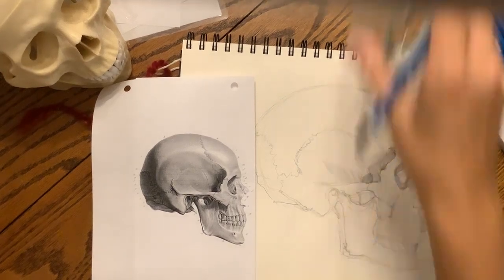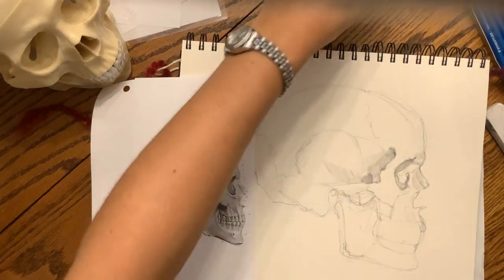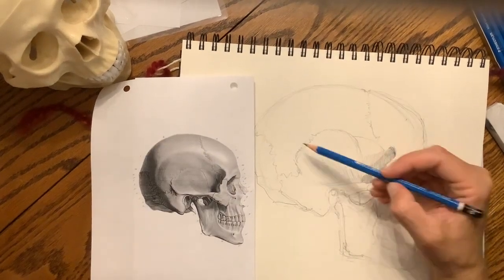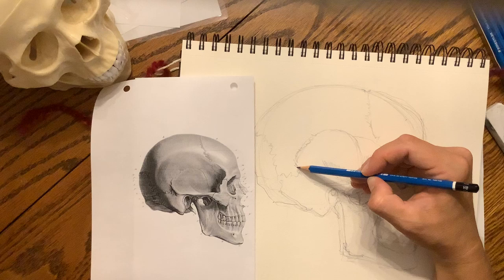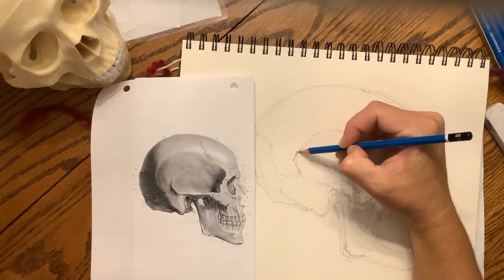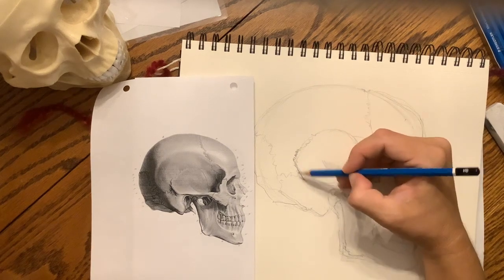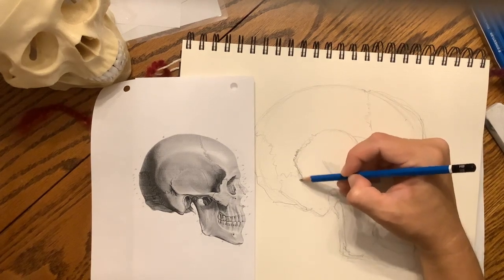Okay, I'm going to sharpen my pencil again. And I don't need this to be a hyper-realistic drawing, but I do need it to look three-dimensional, because the next thing we're going to do is make a sculpture of the skull, because I'm trying to understand the three-dimensional quality of this.